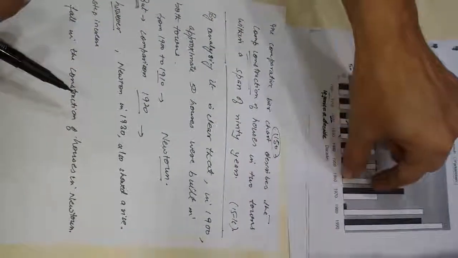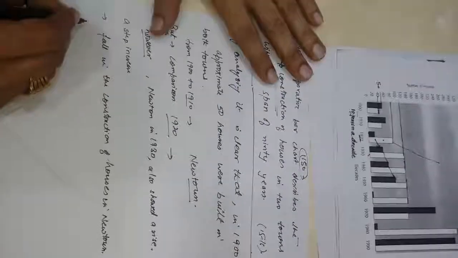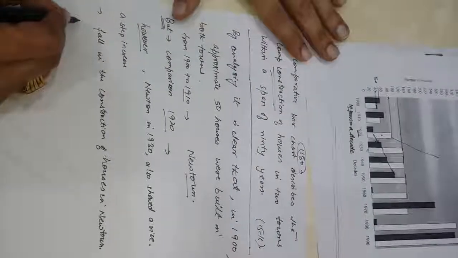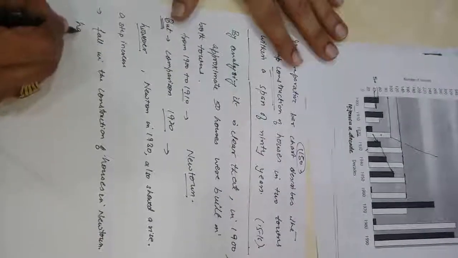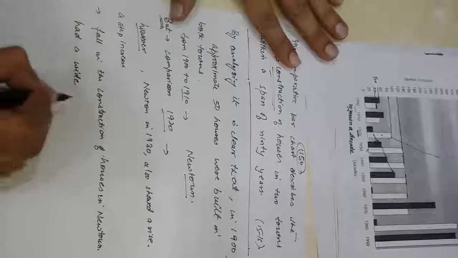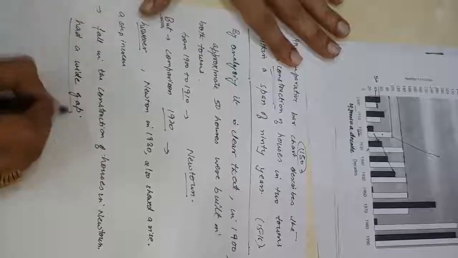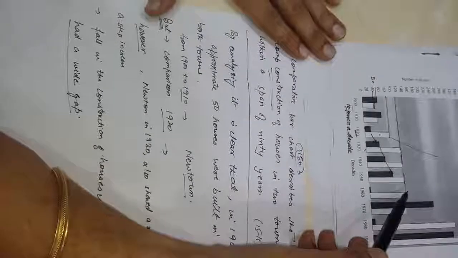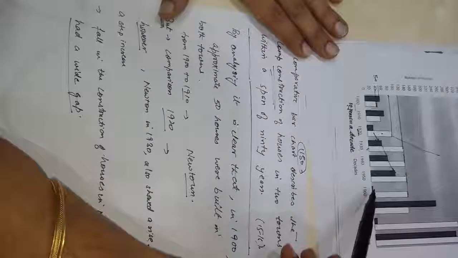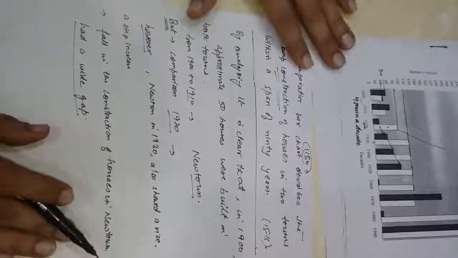And the difference between these towns had a wide gap. It had a wide gap. You can check, because in this town, that is Fake town, the number of houses built was just like 120, whereas in this town, that is Newtown, the number of houses was just, we can say, 5 or 6, negligible, a very small number of houses.